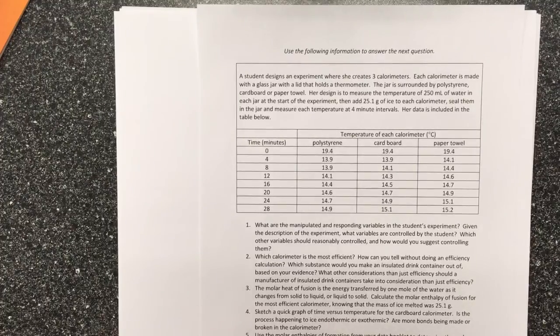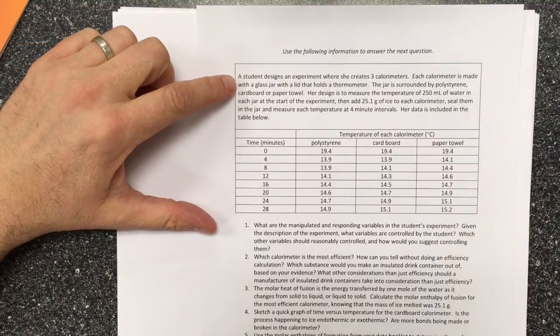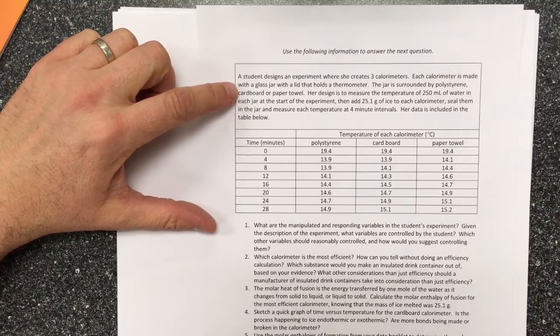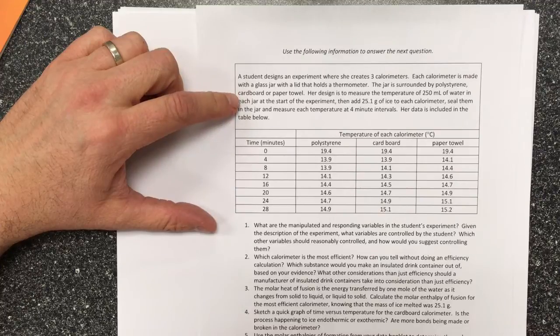In this video, we're going to look at an experiment that a student has designed. A student designs an experiment where she creates 3 calorimeters. Each calorimeter is made with a glass jar with a lid and holds a thermometer. The jar is surrounded by polystyrene, cardboard, or paper towel.